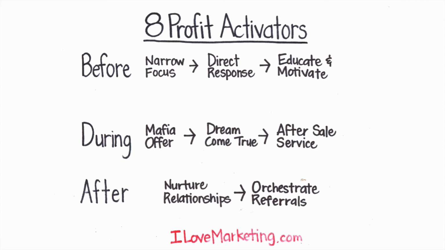Next is, you want to patiently and systematically educate and motivate prospects to meet you. But here's the kicker: when they're ready, right? So an educated buyer is a happier buyer. I mean, when your clients or your patients or your customers know more, they're actually better customers.